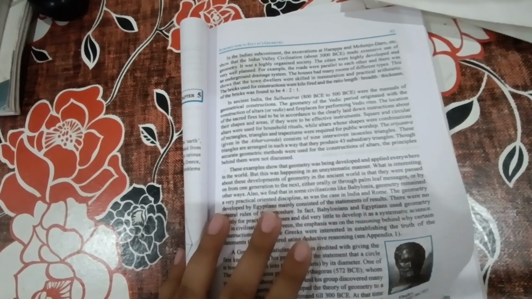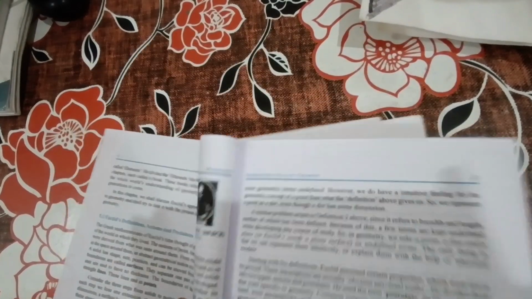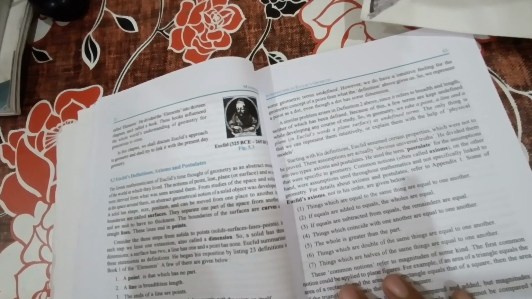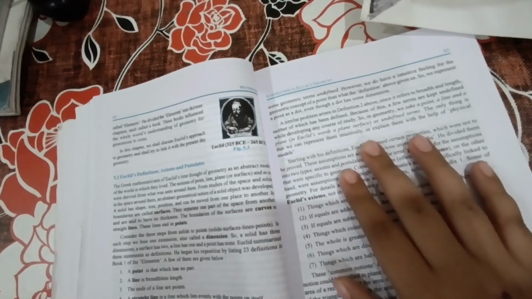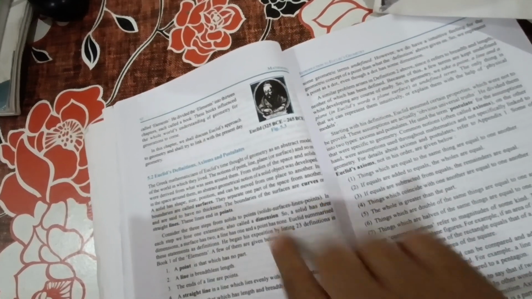So let's just head to the next page. This chapter has many things to read, so I think this all is of no use right now. Let's just read the axioms and postulates, which are the main things of the chapter. So I think let's just leave this.